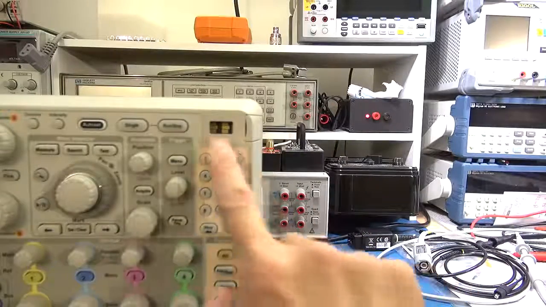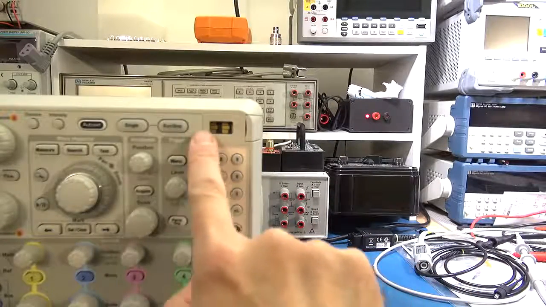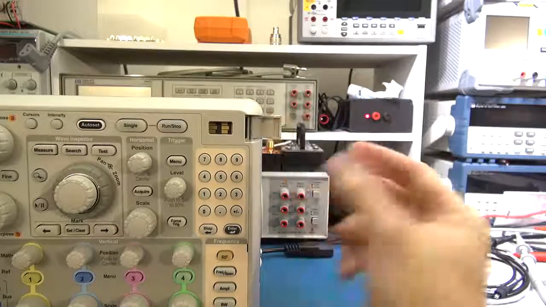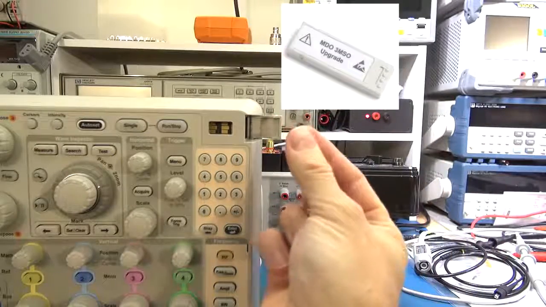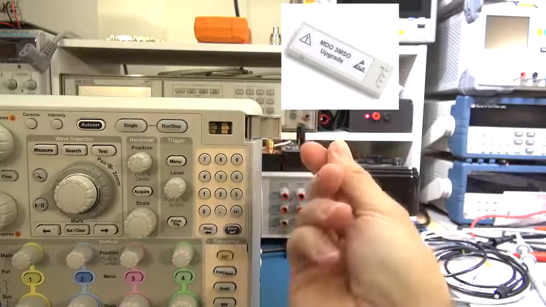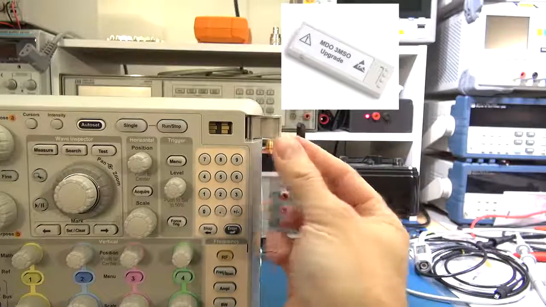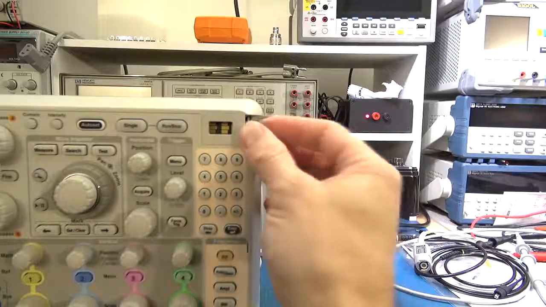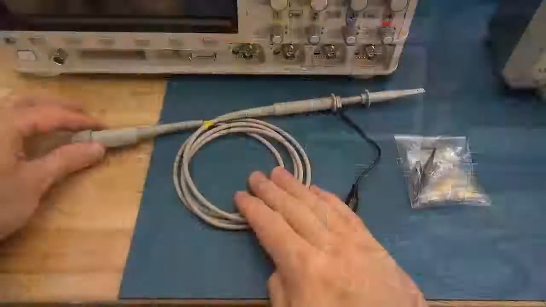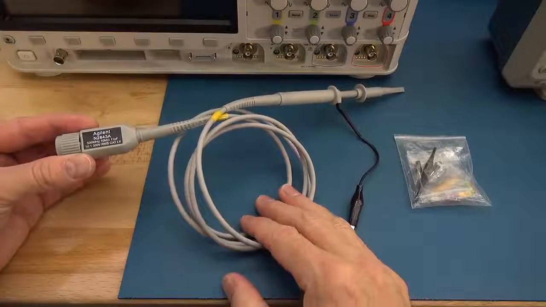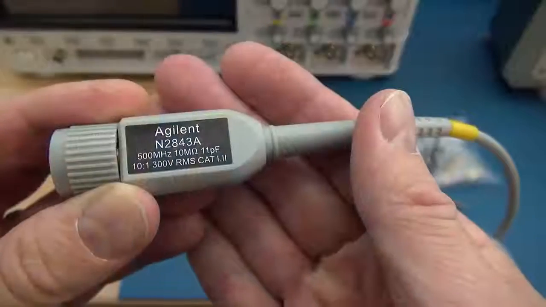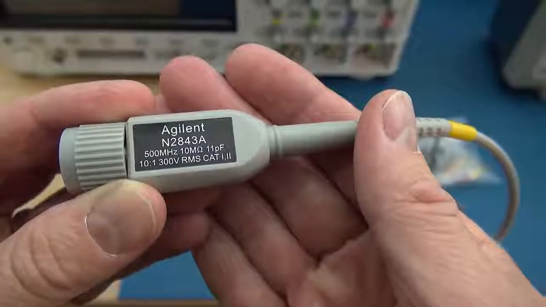The other little feature that I forgot to mention on the front of the Tektronix is this little port over here. There's a little doorway, and you can put a little key in here which can contain a software license. So if you buy one of the optional software licenses, you merely insert the key in here. That gets loaded permanently into the scope, and then you can remove that key. The Agilent is supplied with the N2843A probe. It's a 500 MHz probe at 10 megaohm and 11 picofarad.